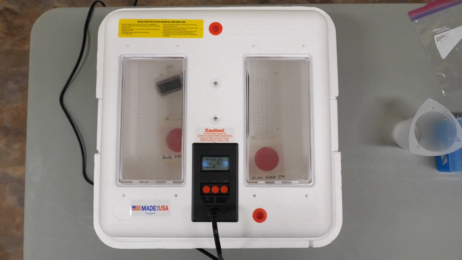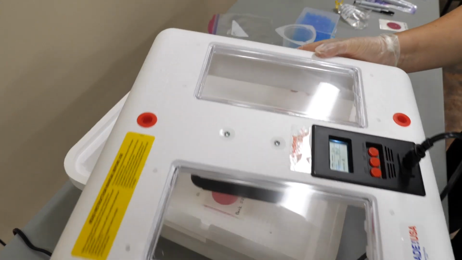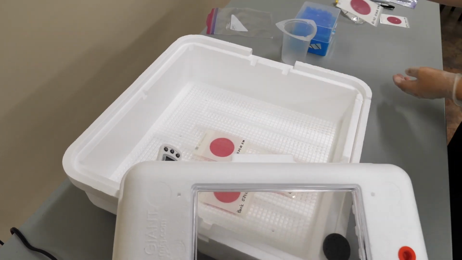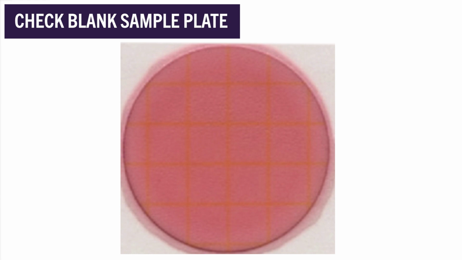After 24 hours, it's time to read the results. Wear gloves to remove the plates from the incubator and examine each plate individually to count bacteria colonies. You'll first want to check your blank sample plate. There should never be any blue or red dots or bacteria colony growth on your blank plate. If there are, you must not submit this stream E. coli data to the database, as these results are considered invalid.